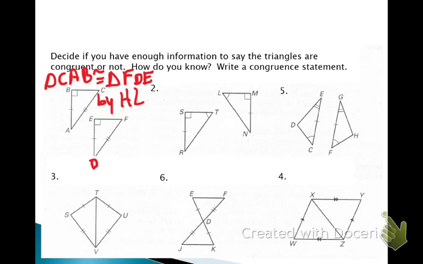So side-side-angle doesn't work. And then if you have a triangle marked like that, with three angles congruent to three angles in another triangle, that doesn't work. They're similar, which we'll do in a later chapter, but they're not congruent. So these two are not shortcuts.